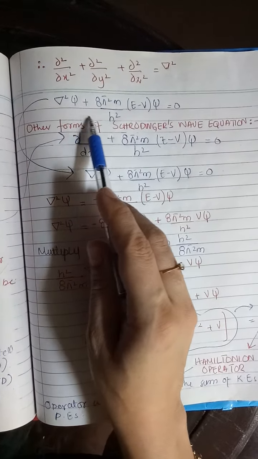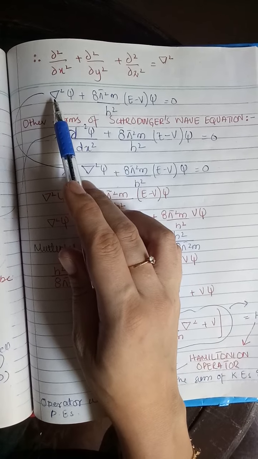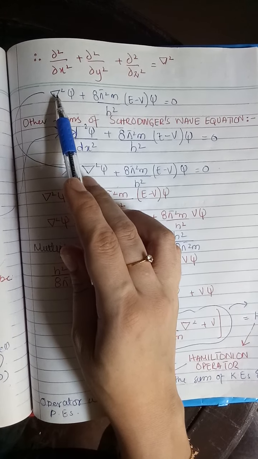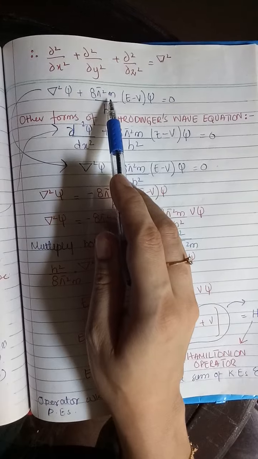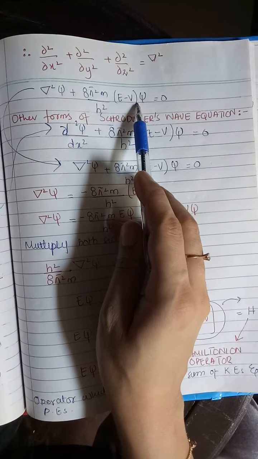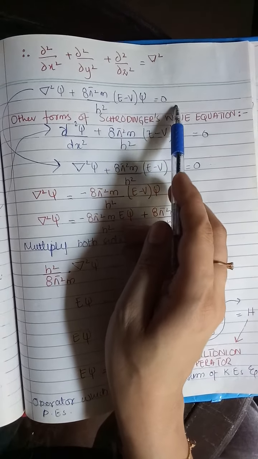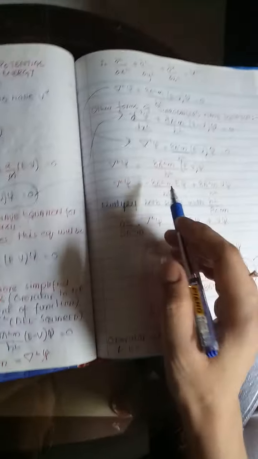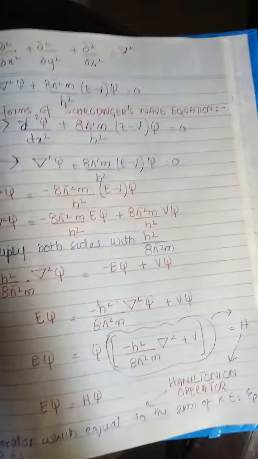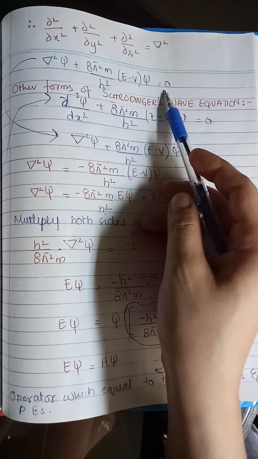So this equation will become del square psi plus 8 pi square m over h square times E minus V, psi is equal to 0. So this is a more simplified form of the Schrodinger wave equation.